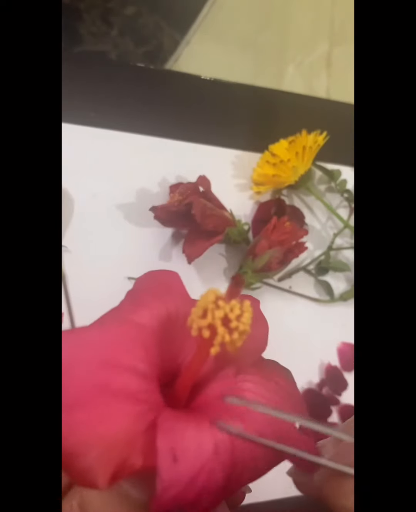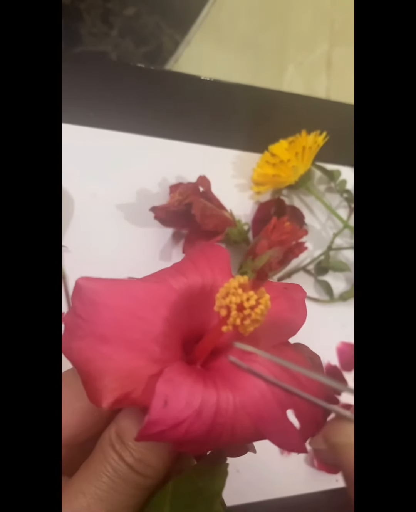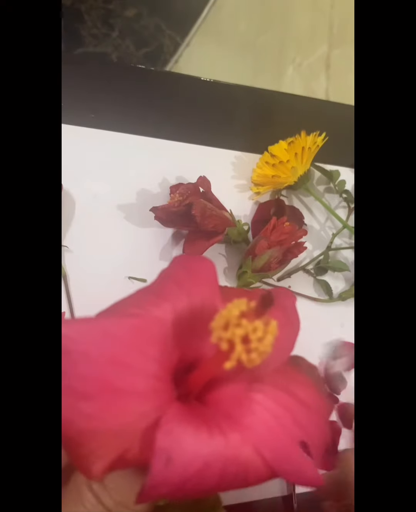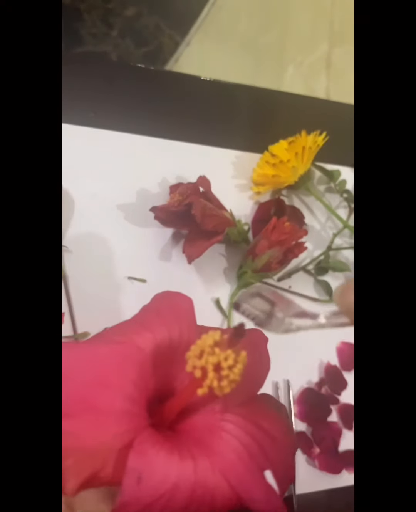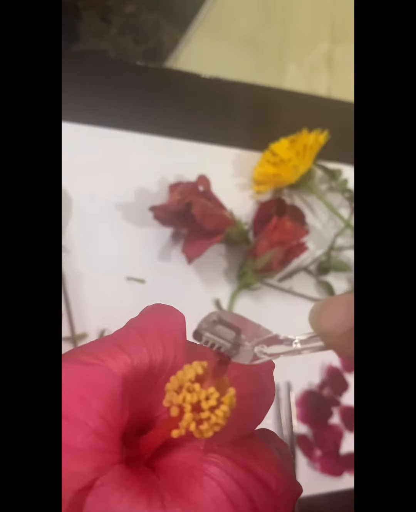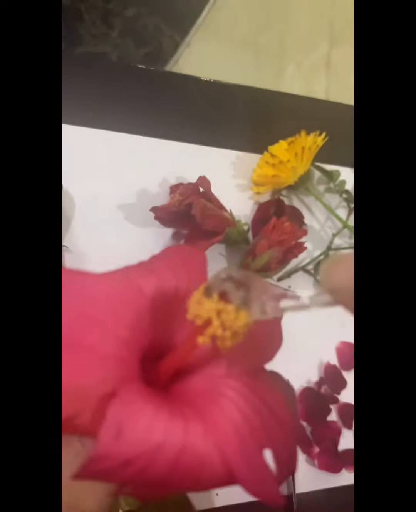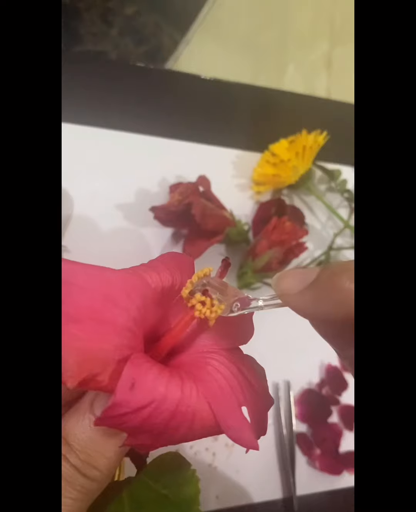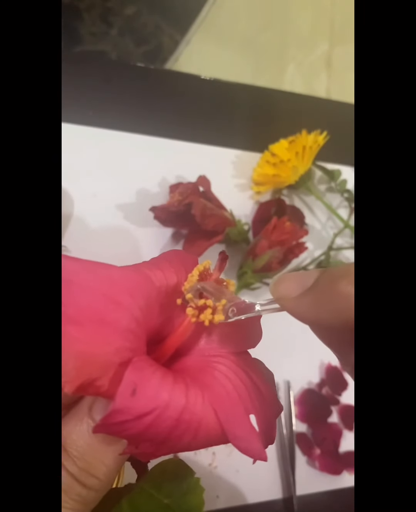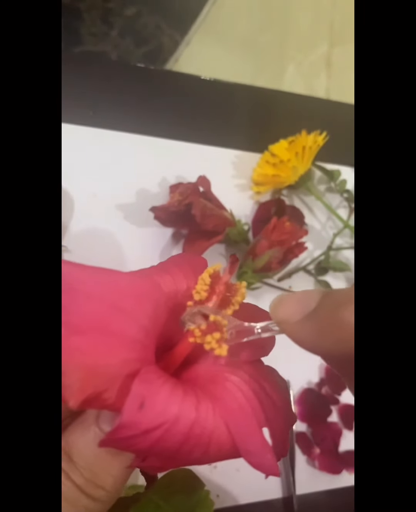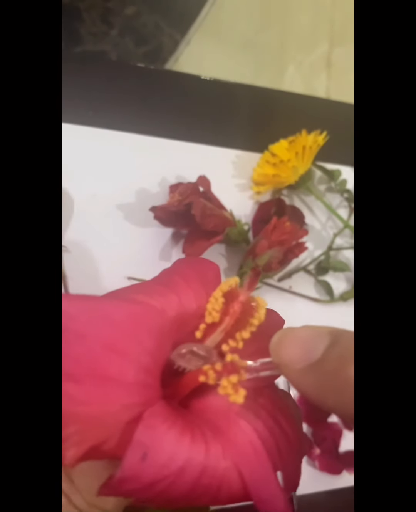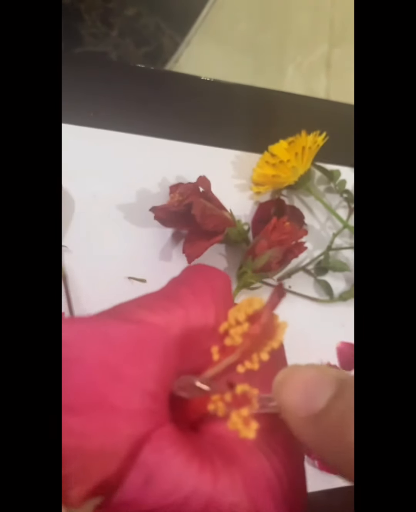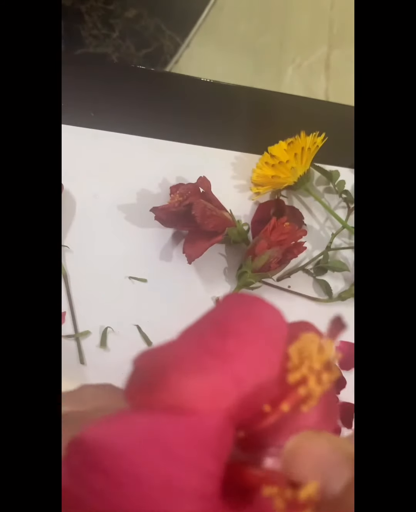Now let us cut a longitudinal section, that is L.S. of this hibiscus flower. This is how I'm cutting it. Through the top portion of the pistil, that is the stigma, I have started cutting it, and I'm cutting it longitudinally till the bottom of the flower.